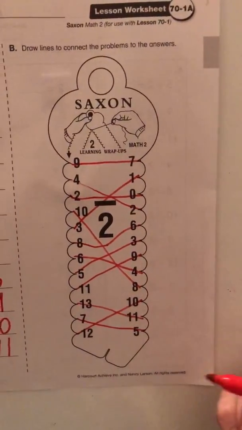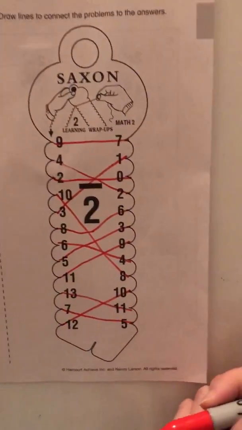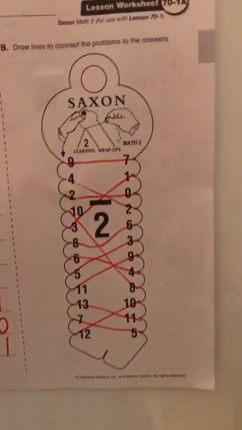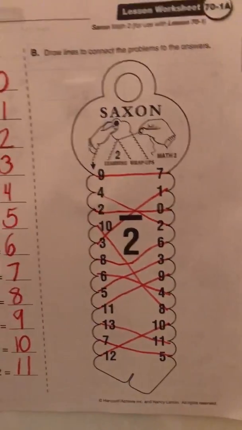So then, of course, when you are doing your wrap-up, you can turn over to the back and have someone in your family check it to make sure that you got it correct. All right, so find your wrap-up, pick it up, and get started.